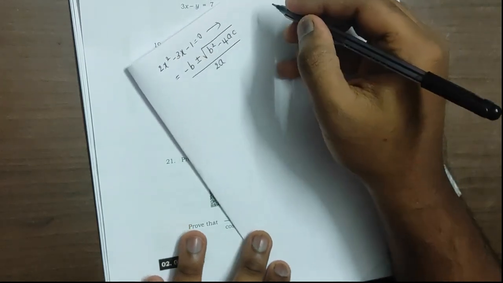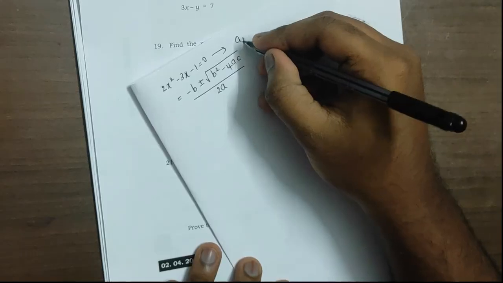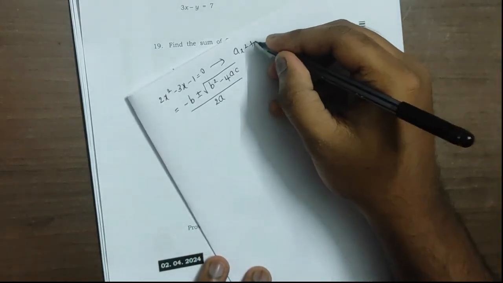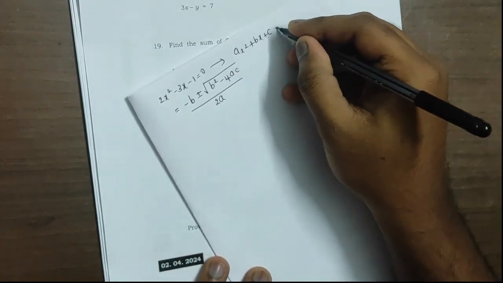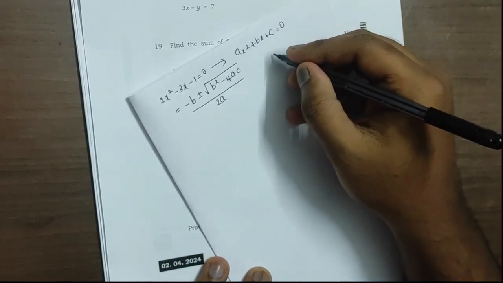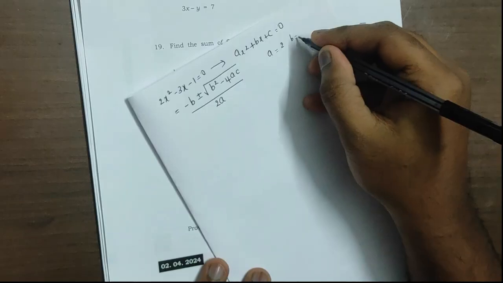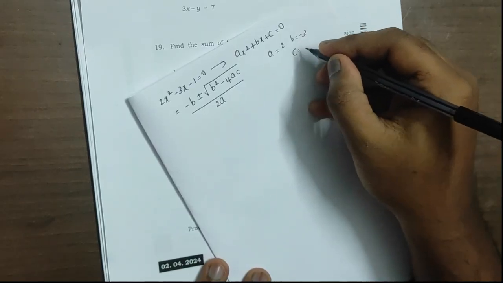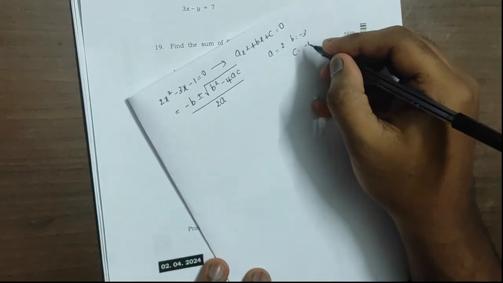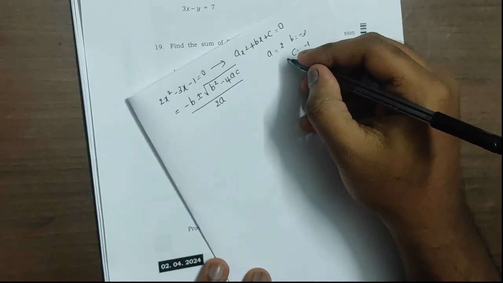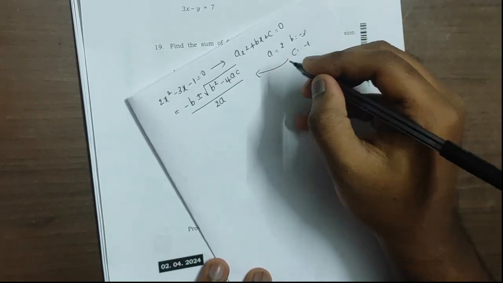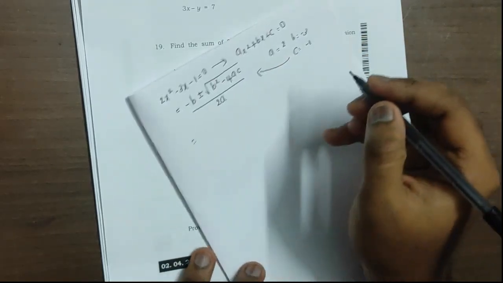This equation is in the form of ax square plus bx plus c is equal to 0, considering a is equal to 2, b is equal to minus 3 and c is equal to minus 1. Let us substitute these numbers in this equation.